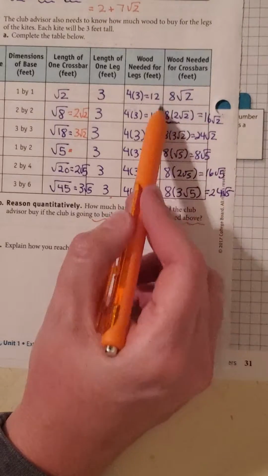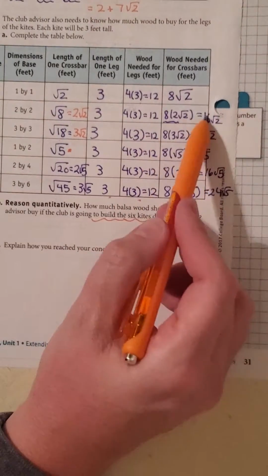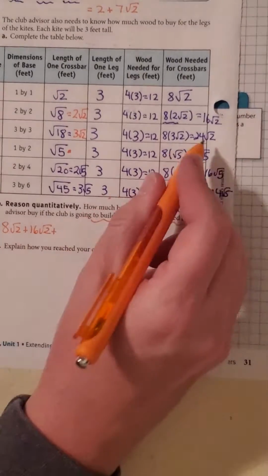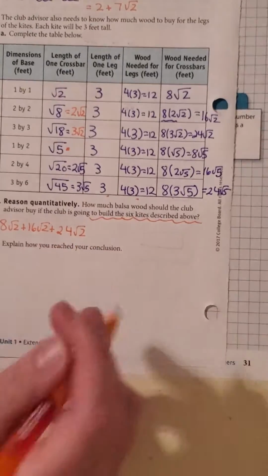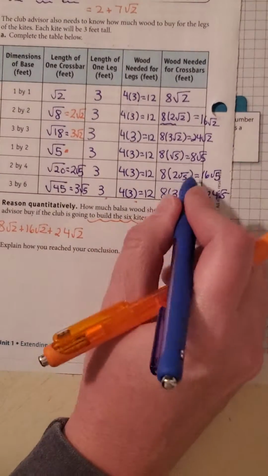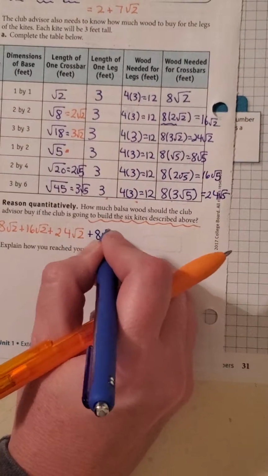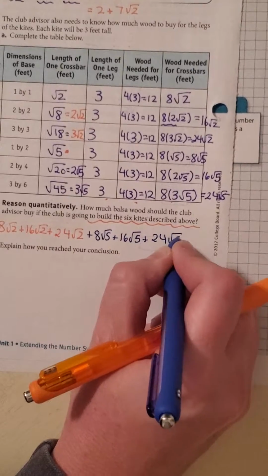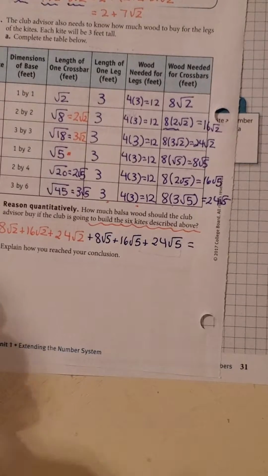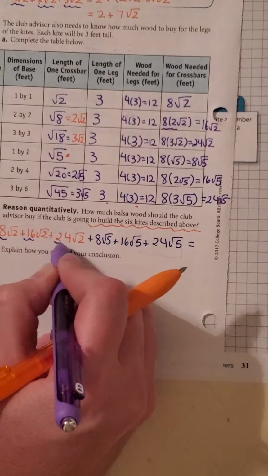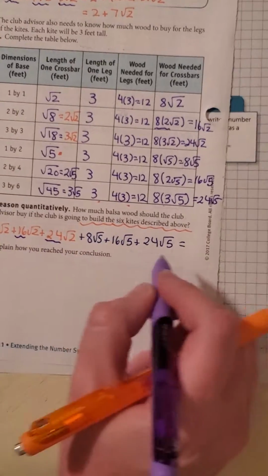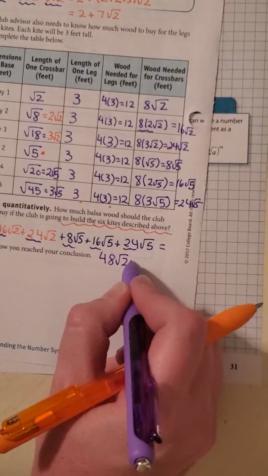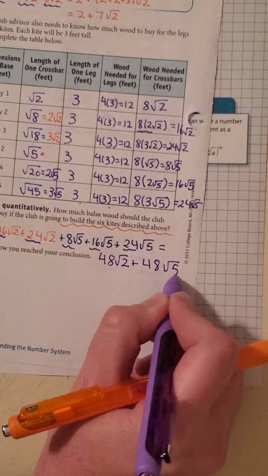So what I notice is that these 3 items can be added together. I have an 8 root 2 plus a 16 root 2 plus a 24 square root 2. And to that, I'm going to add my root 5s. So I have an 8 root 5, a 16 square root 5, and a 24 square root 5. And so I can combine my 8, 16, and 24. That would be 48 total. So I would have 48 square root 2s. And similarly, 8, 16, and 24, I would have 48 square root 5.